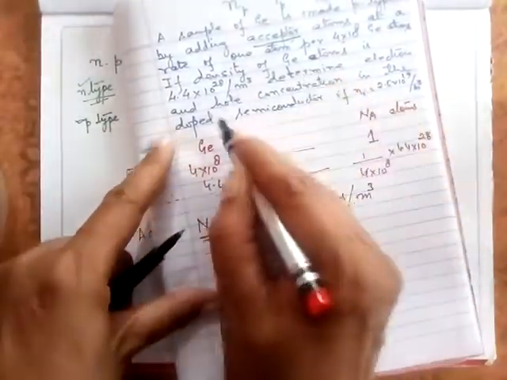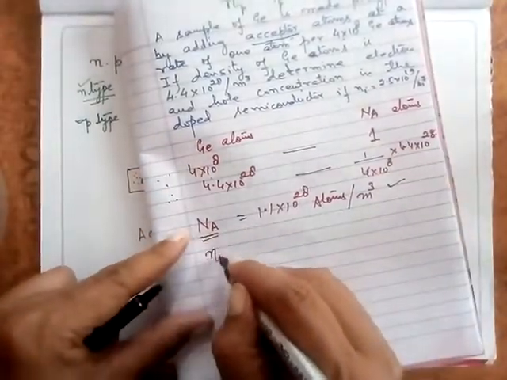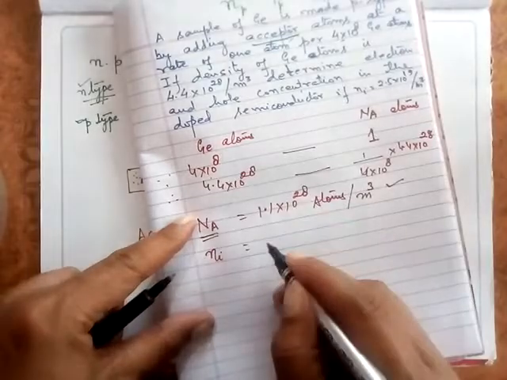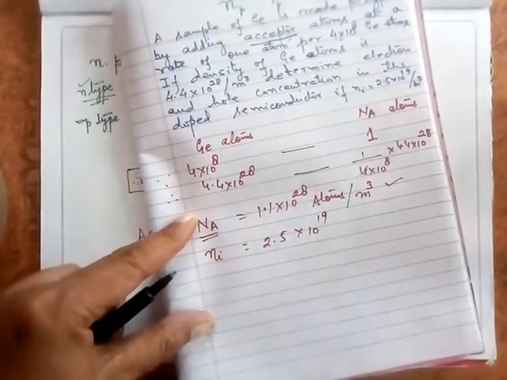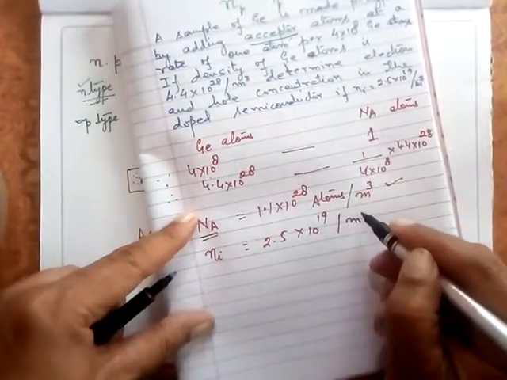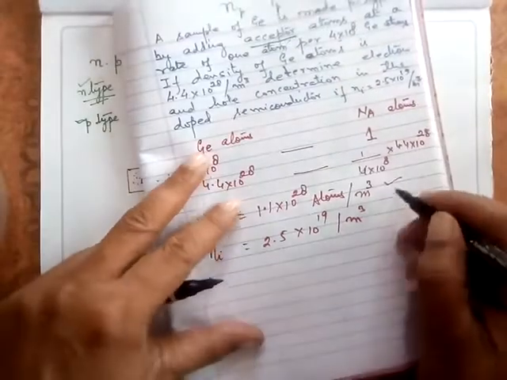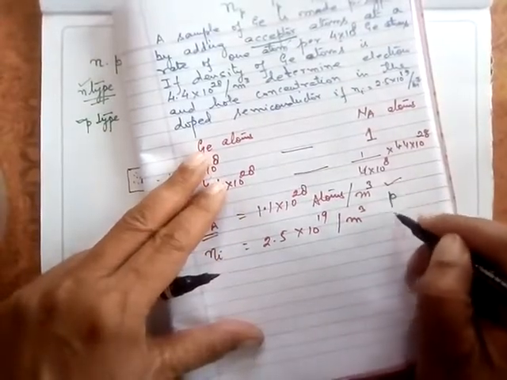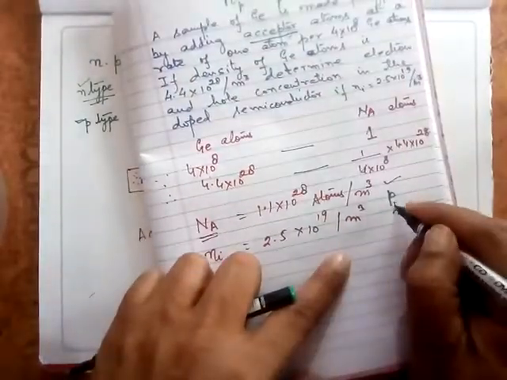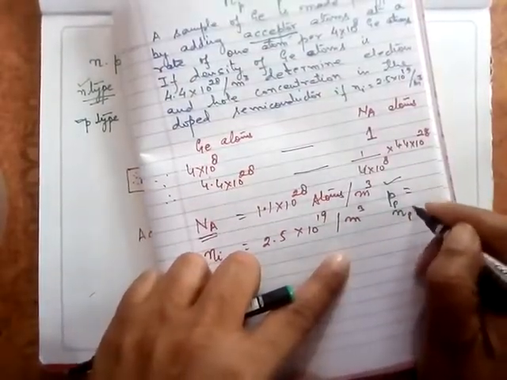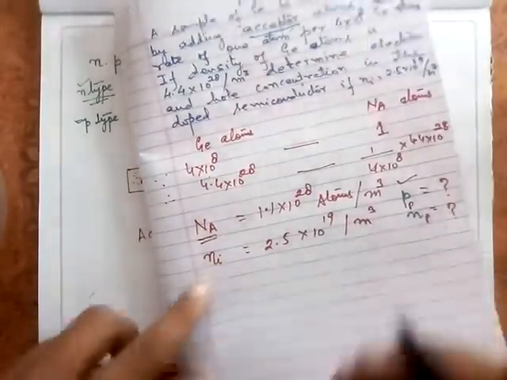Now it says determine the electron and hole concentration. I obtained this. At the same time, Ni is given to you as 2.5 into 10 to the power 19 per meter cube, and it says determine the electron and hole concentration. What you have to find is the electron and hole concentration. Of course, it is a p-type semiconductor because acceptor impurity is added. So it is asked to find the electron and hole concentration in this p-type semiconductor.